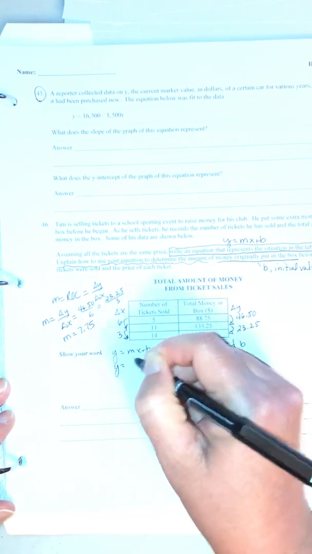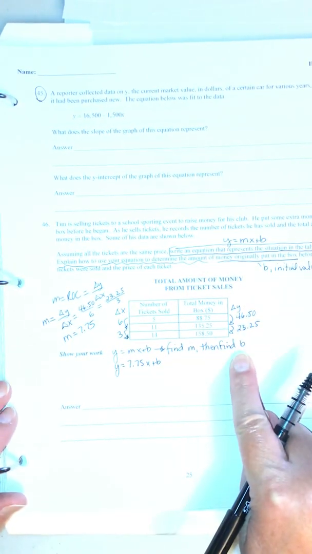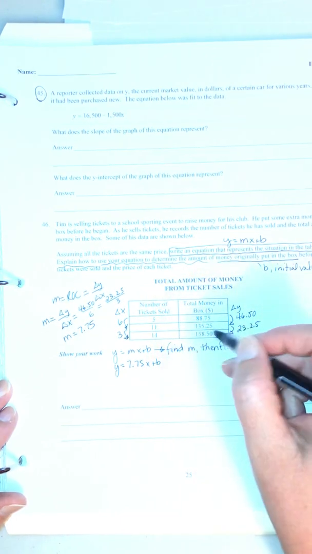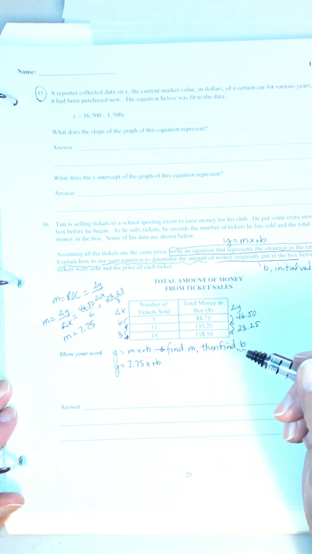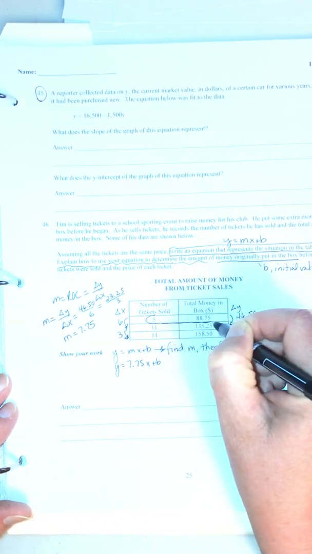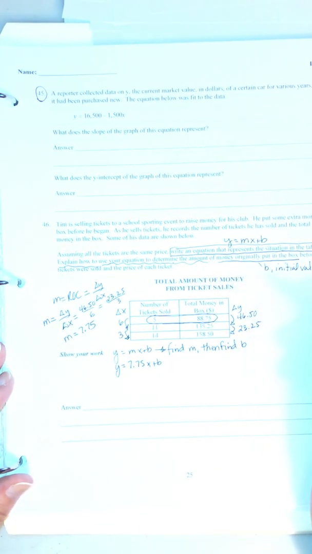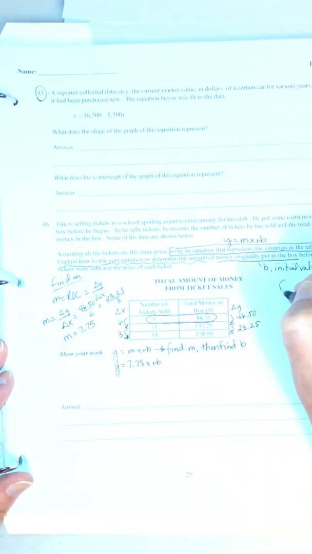We've got y equals 7.75x plus b. All right, so now how do I find b? Well, I can use any ordered pair here, substitute it in for my x and y, and that will help me find b. Again, you can use any one of these. I'm just going with the first one. So finding b, I'm going to just label this. Find m is over here. Now find b.